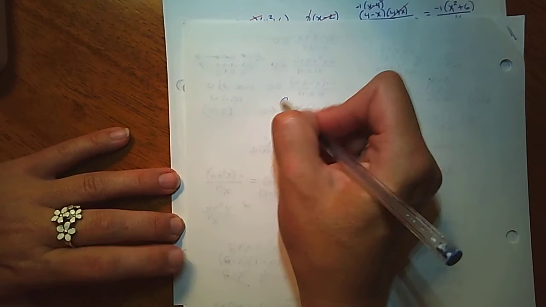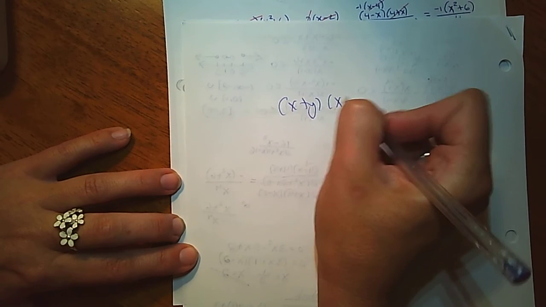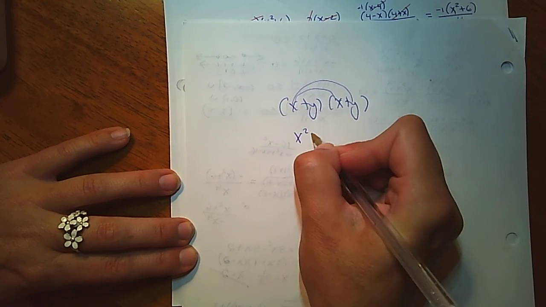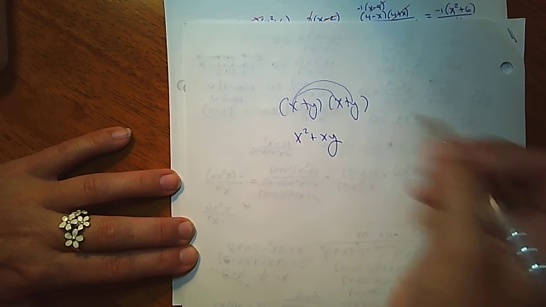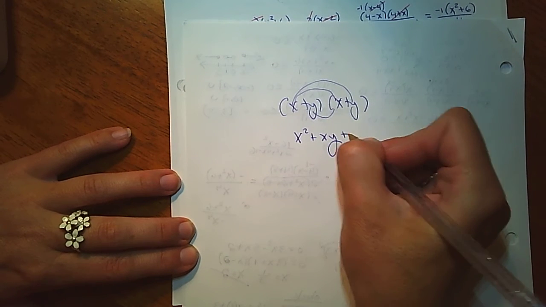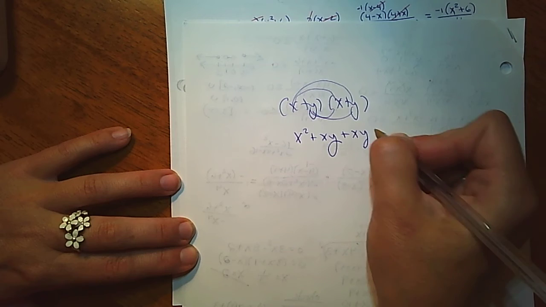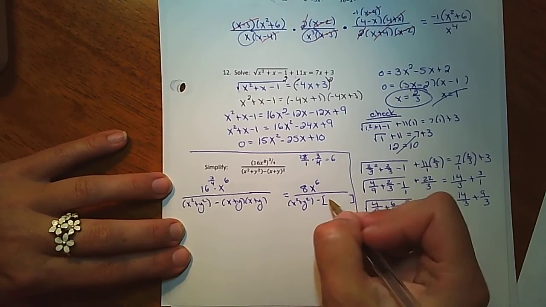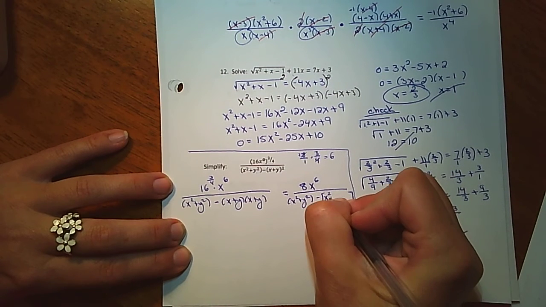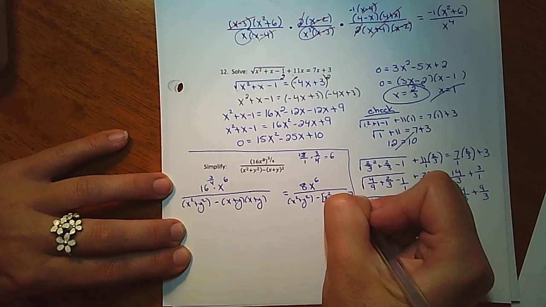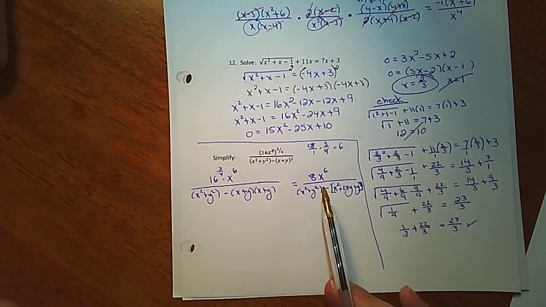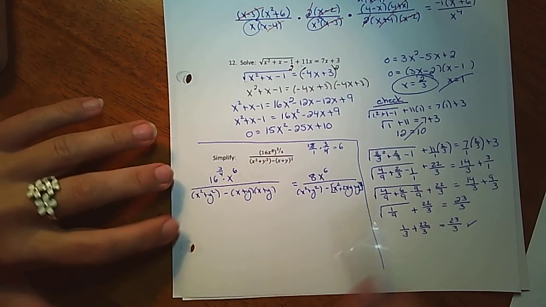Let's see here. So I want to do x plus y, x plus y. So I do first, multiply the x times the x, then this x times the y. Then this y times the x, and this y times the y. So this means, in this bracket, I'm going to put x squared plus 2xy plus y squared. All right, so now I'm subtracting all of this off.